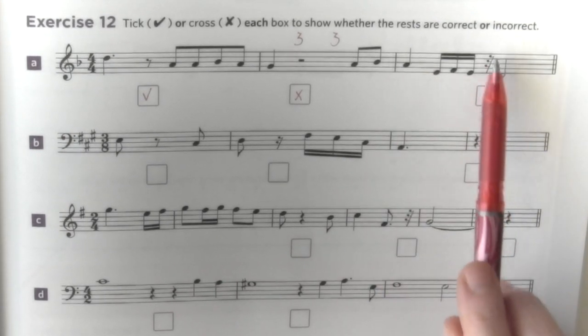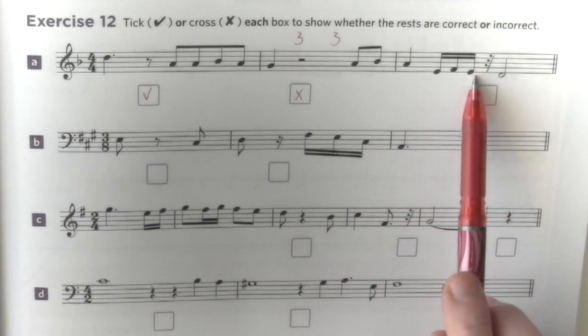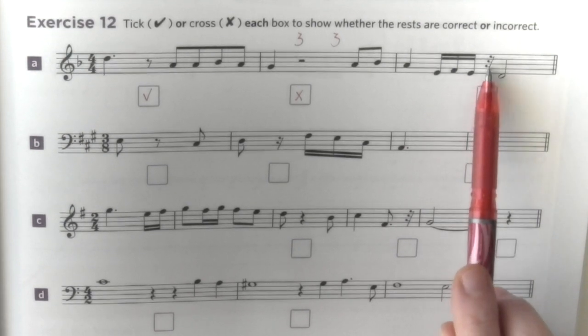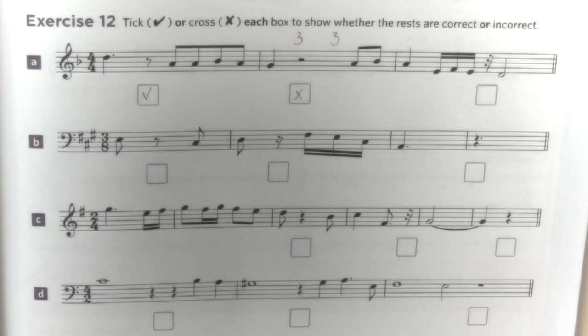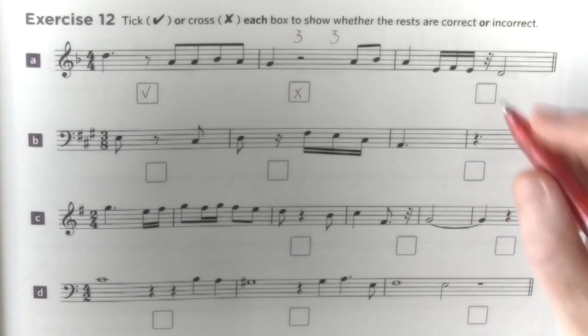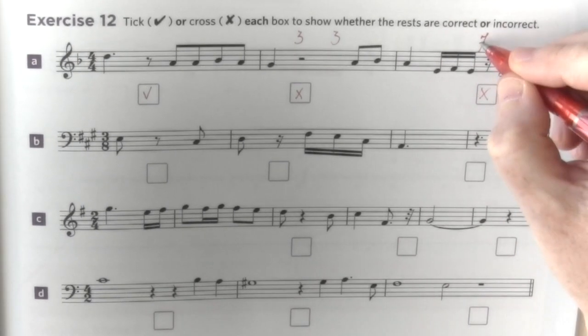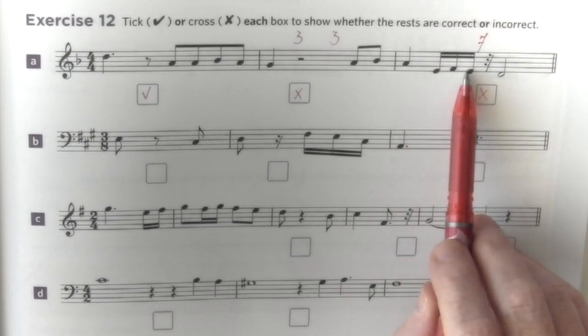1, 2, 3. Now look at this. 3 semiquavers. Where is the 4th one? It can't be a demi-semiquaver. It has to be another semiquaver. So, incorrect. The right answer is another one of the same kind. 1, 2, 3, and 4.